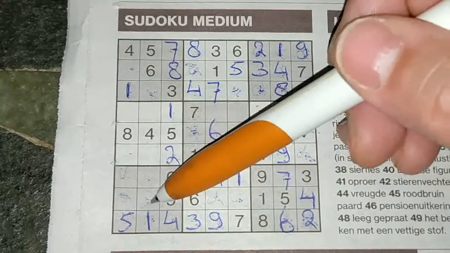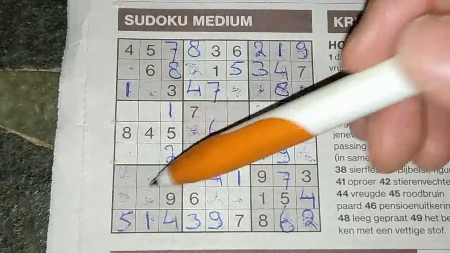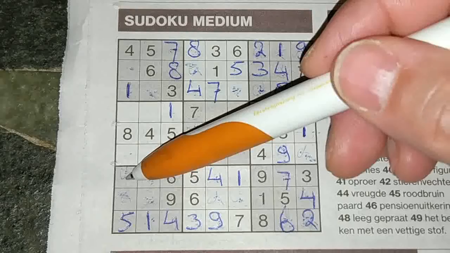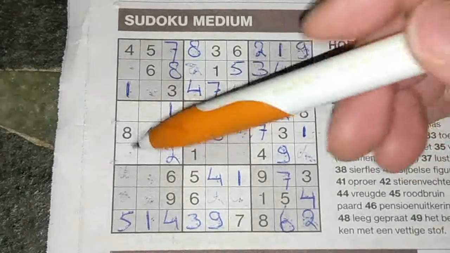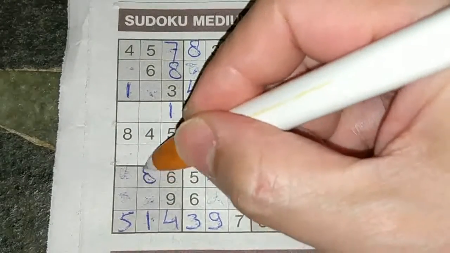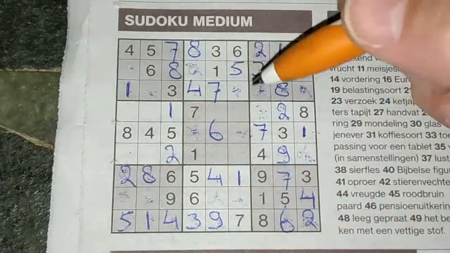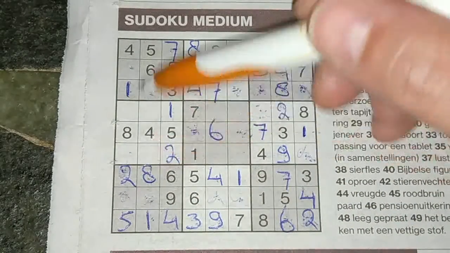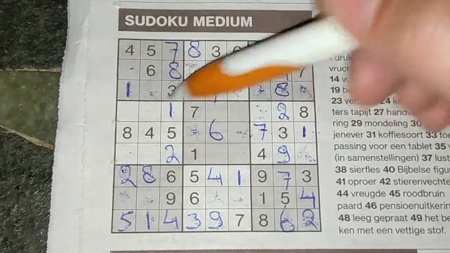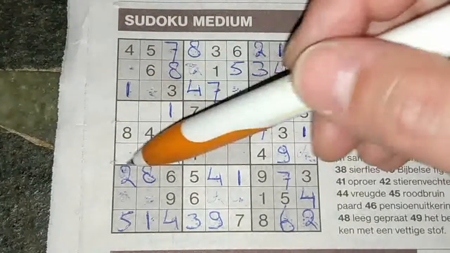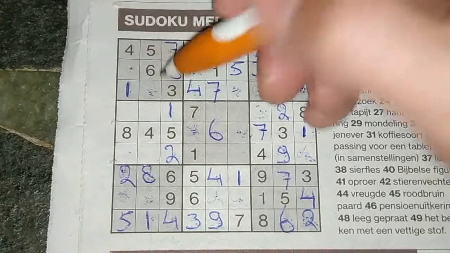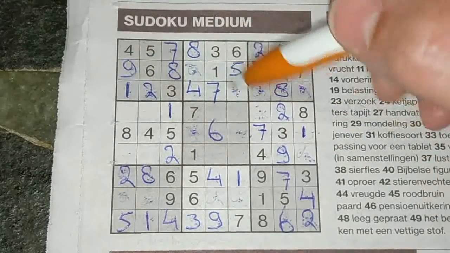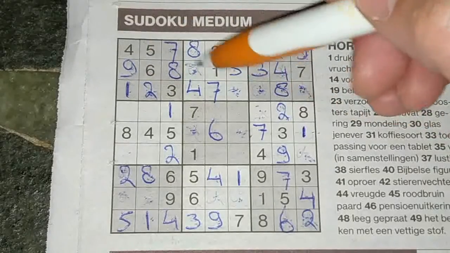With 3 and 7, that means these two numbers are 2 and 8. We have an 8 there, so no 8 here. 8 should be here, and the 2 goes there. Two missing numbers of this big square for the numbers 9 and 2. We have a 2 there, so no 2 here. 2 should be there, and the 9 goes here. 9 and 2. We have a 9 there, so no 9 here. 9 should be here, and the 2 goes there.